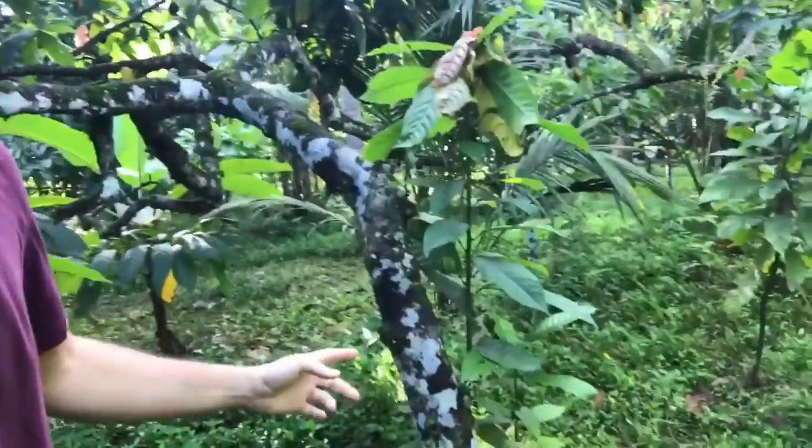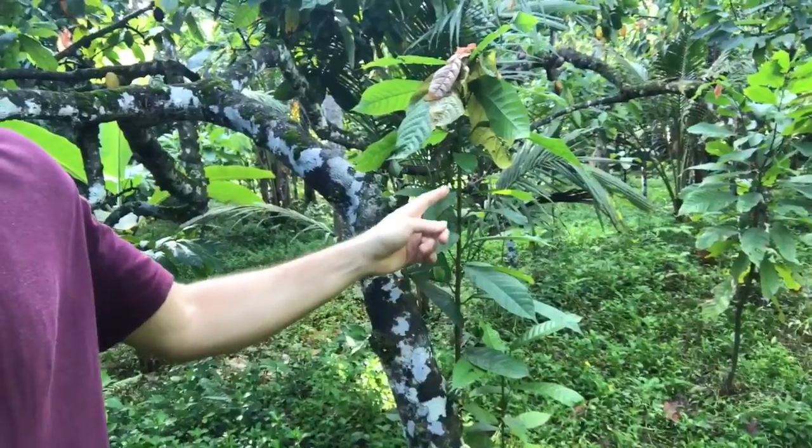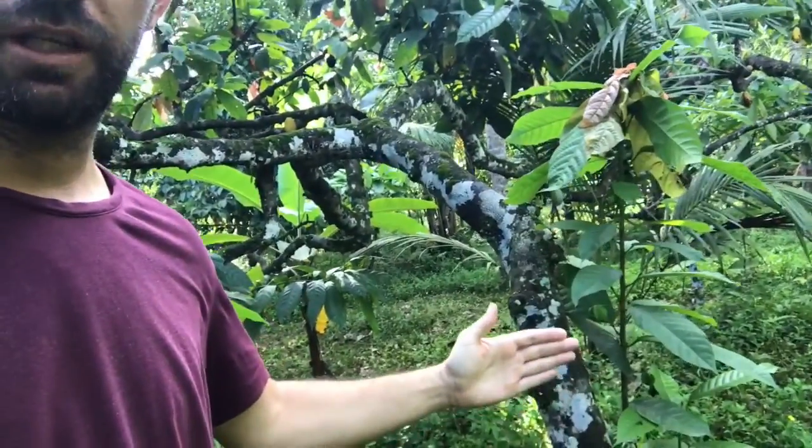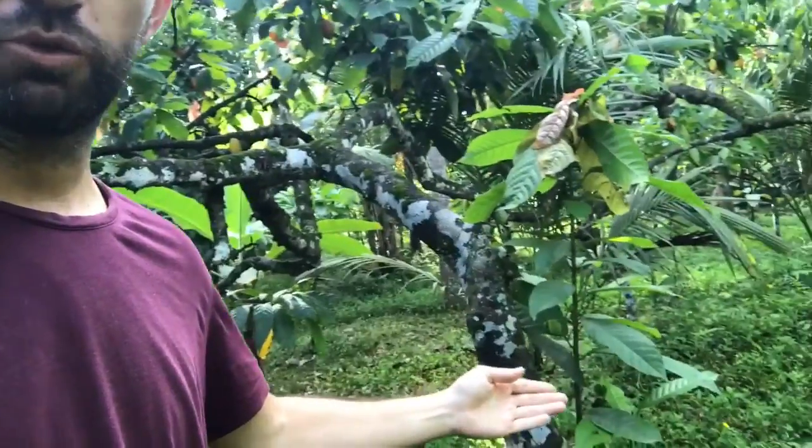Anyway, once the tree is slowing down, what do we do? We let new branches from the base grow, and we will cut the old trunk. So this one will become the new trunk. And then we'll repeat the cycle.